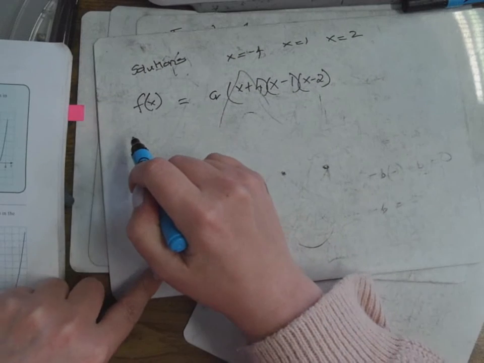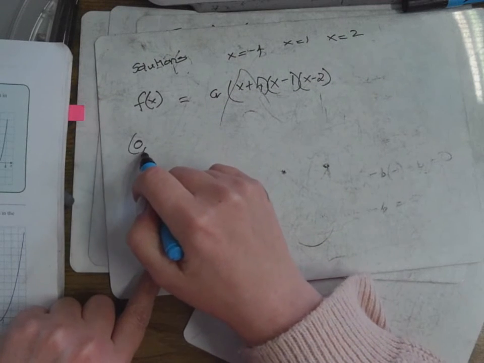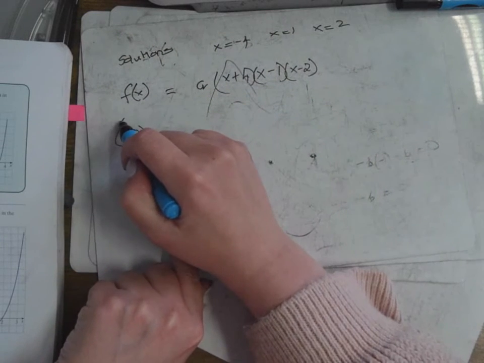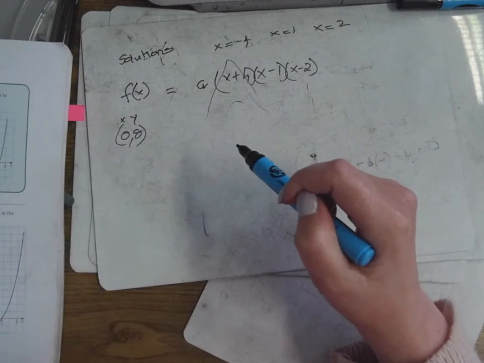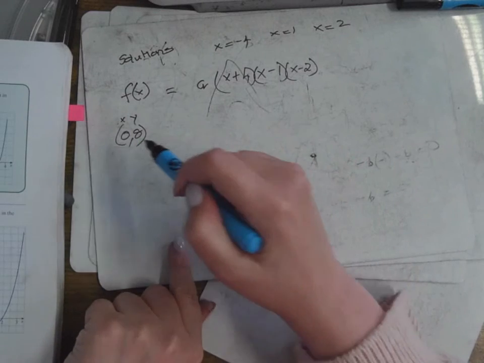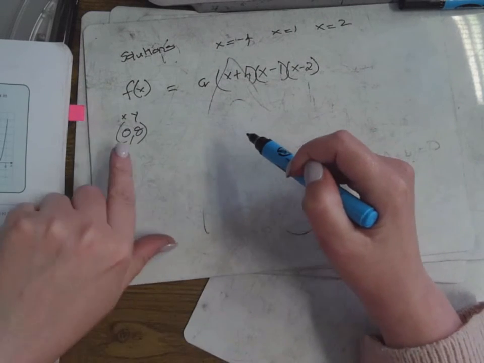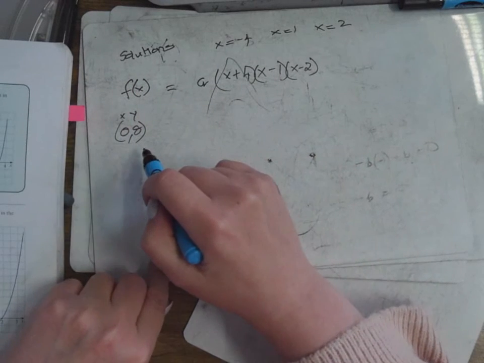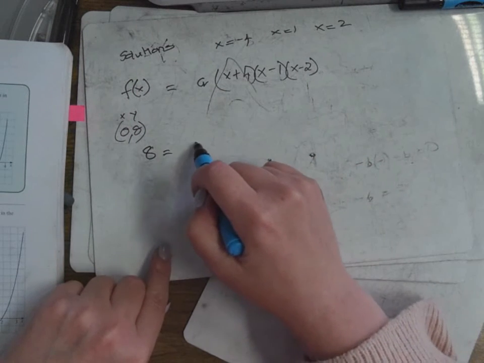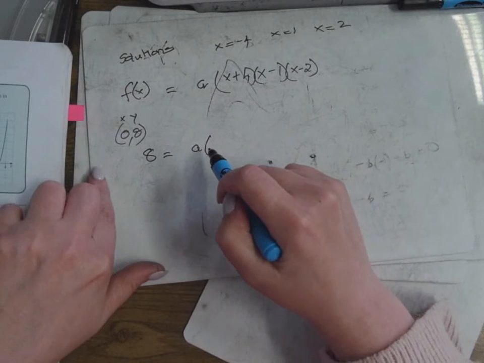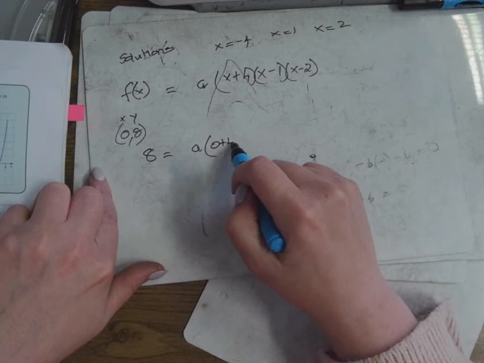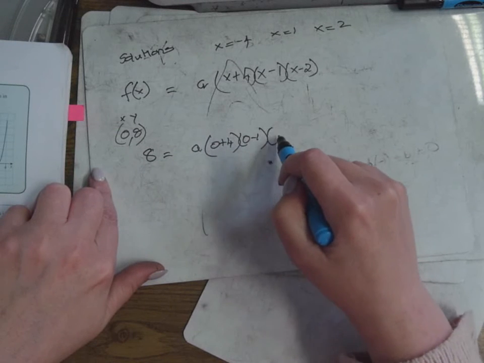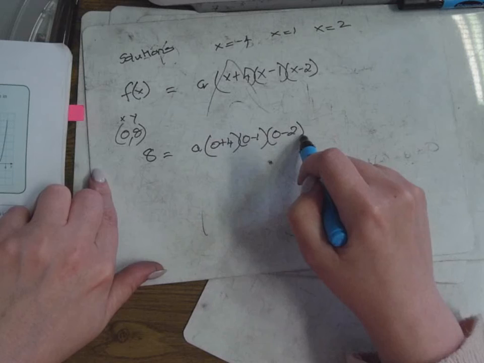The extra piece of information they told us was that the graph goes through the point (0, 8), okay? So that's x, that's y. Everywhere I see an x, I put in a 0. Everywhere I see a y, I put in an 8. F of x is another way of saying y, isn't it? So 8 equals a, we don't know, times 0 plus 4. X here is 0 minus 1. And the last x is 0 minus 2. Is that okay?